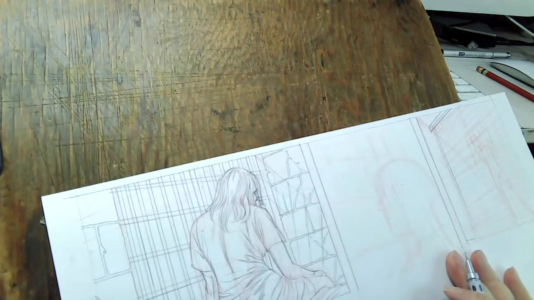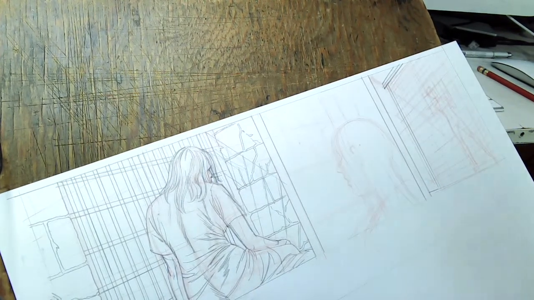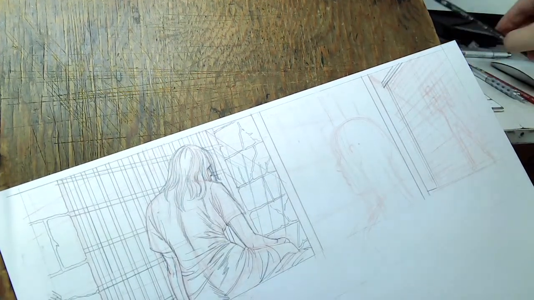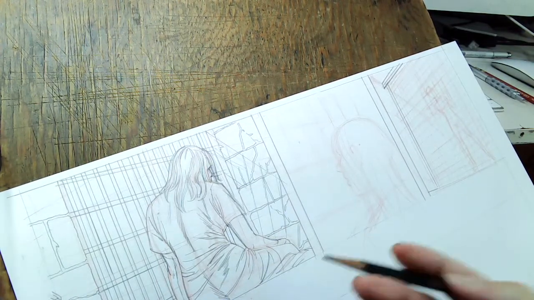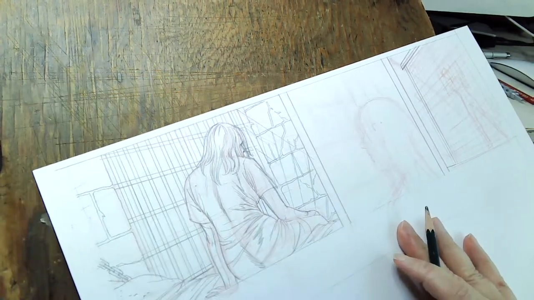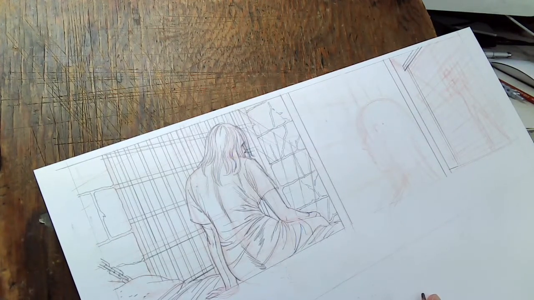Okay. Then usually, now for myself, I wouldn't really go much beyond this point in order for me to ink it.